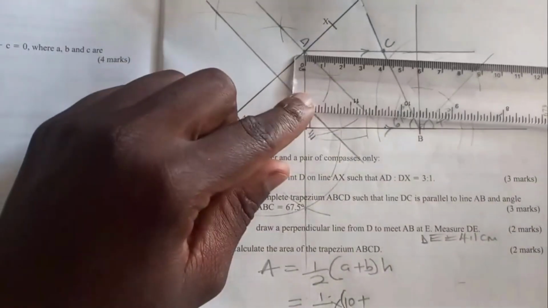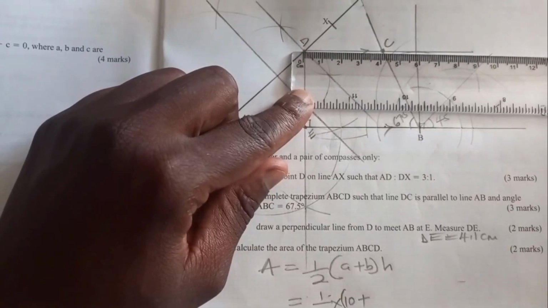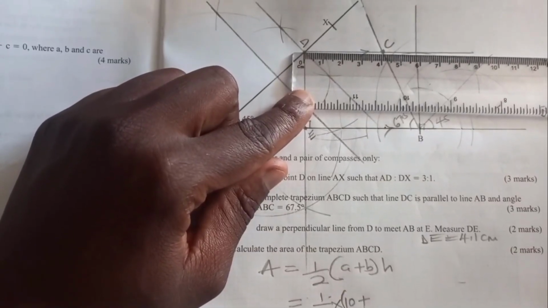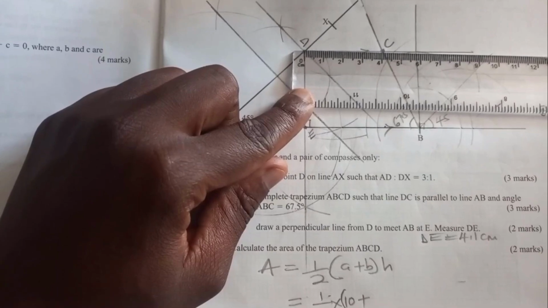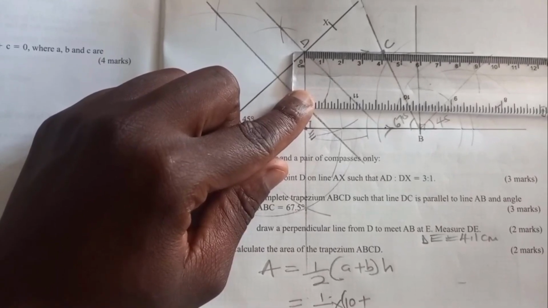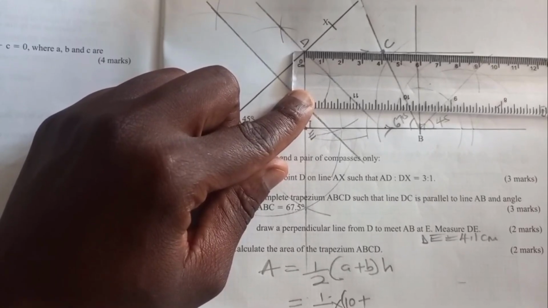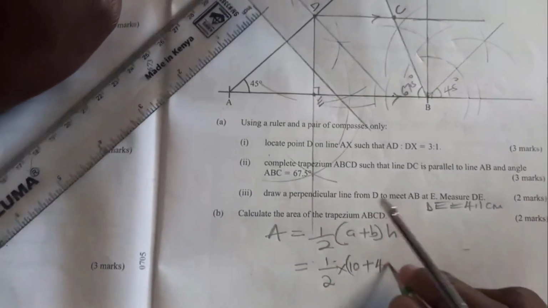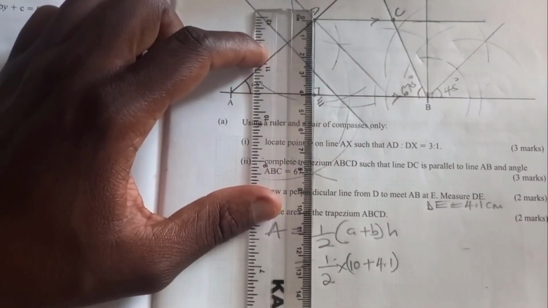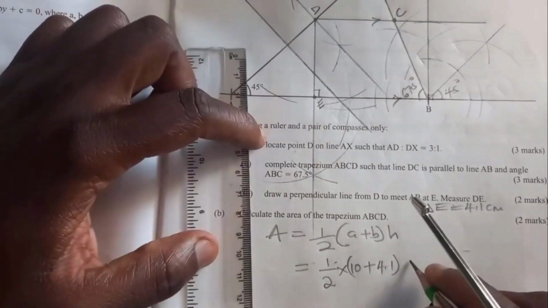Then the other parallel side is DC. And when I look at DC, it would be 4.1. DC will be 4.1. Then times the height. The perpendicular height is this DE. DE is the perpendicular height, which you got as 4.1.